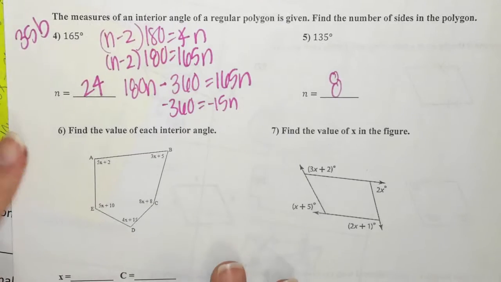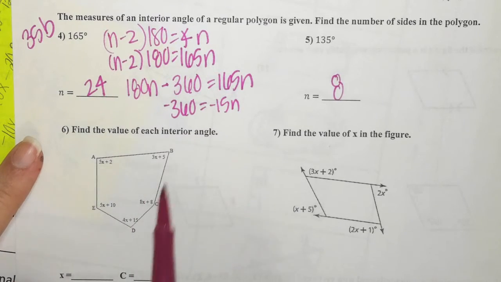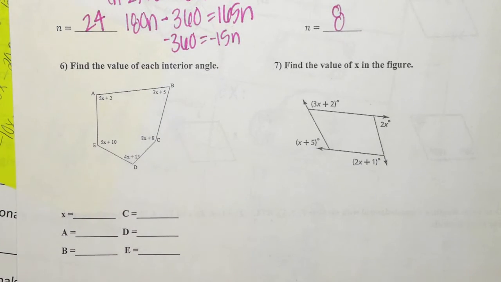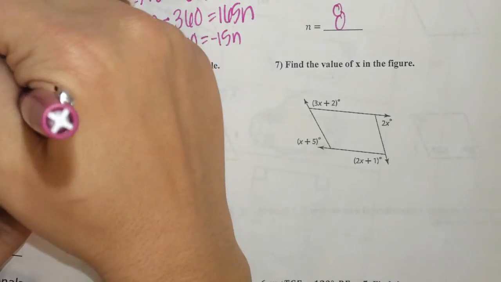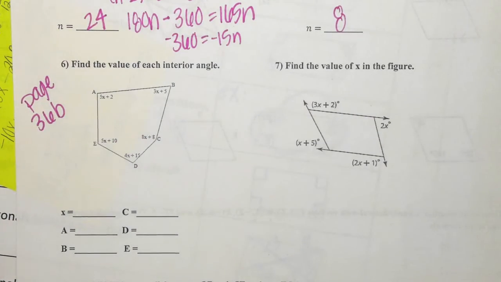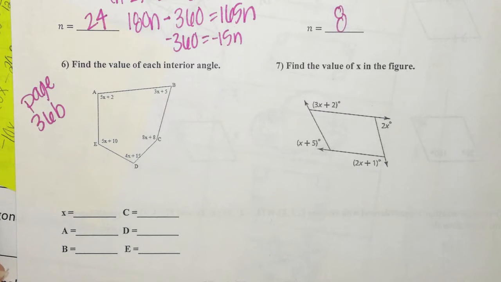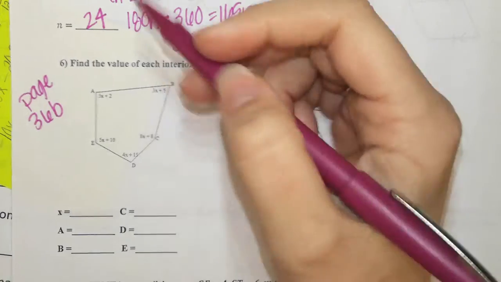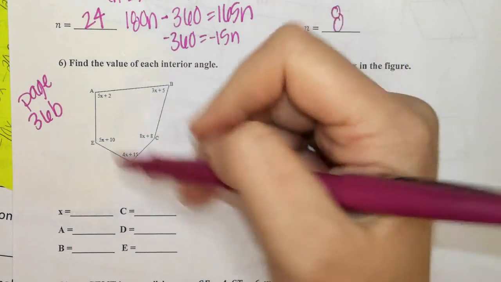Sorry, this says find the value of each interior angle. So how would we do that? Also, that's on page 36B. Add them all together, and set it equal to what? 540. Good. Take a point. You would add them up and set it equal to 540 because it's a 5-sided figure.